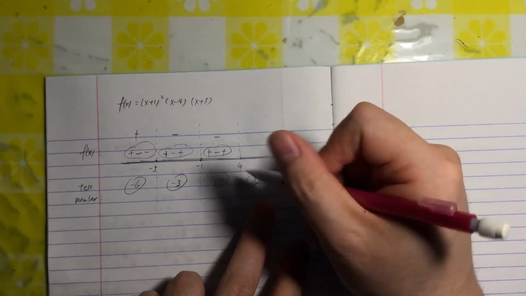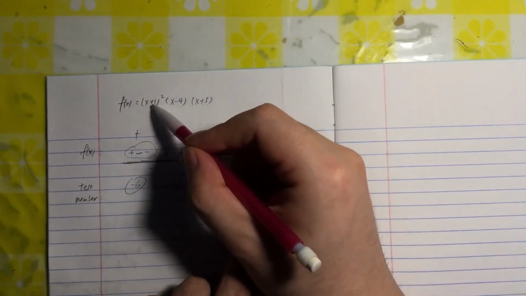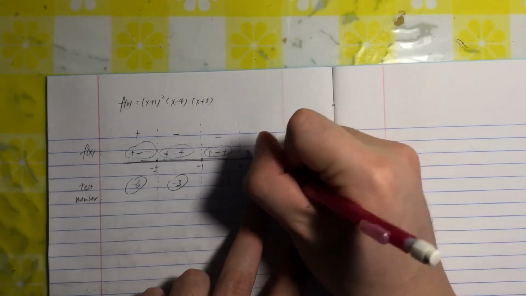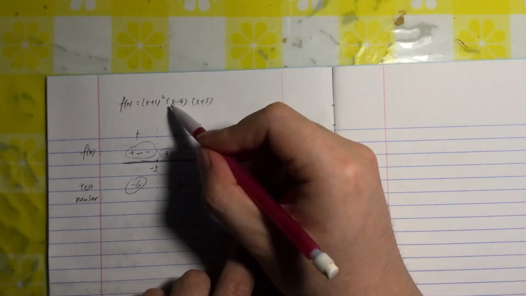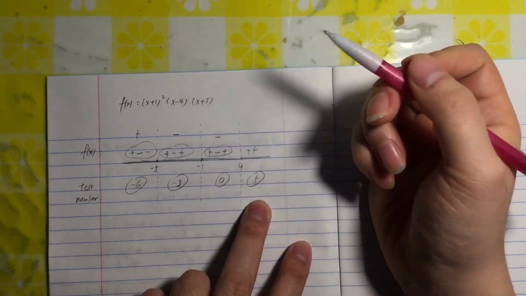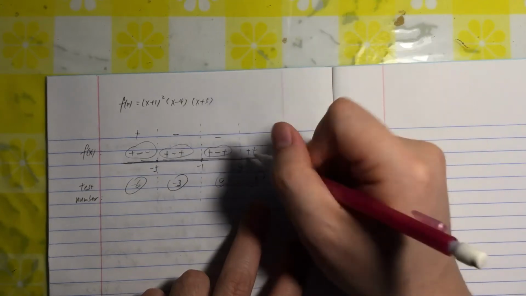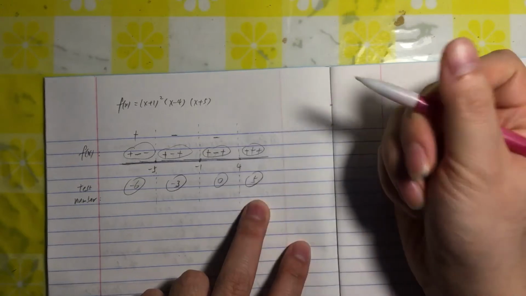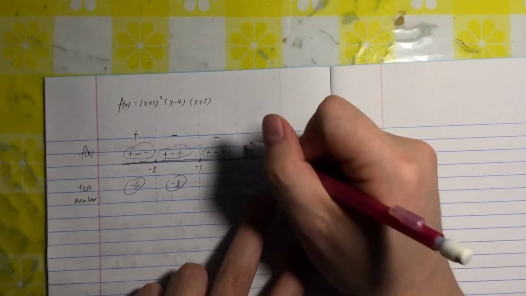Next, plug in 5. 5 plus 1 is 6. 6 squared is positive. 5 minus 4 is 1, which is positive. 5 plus 5 is 10, which is positive. When we multiply 3 positive numbers, the result is positive.